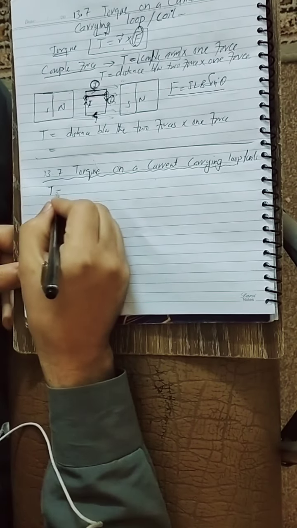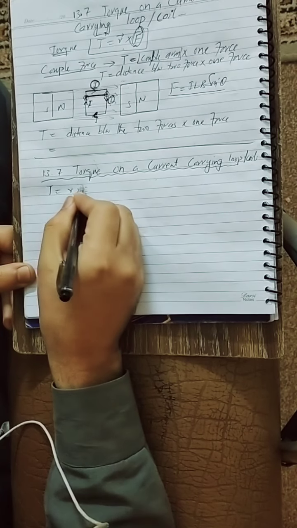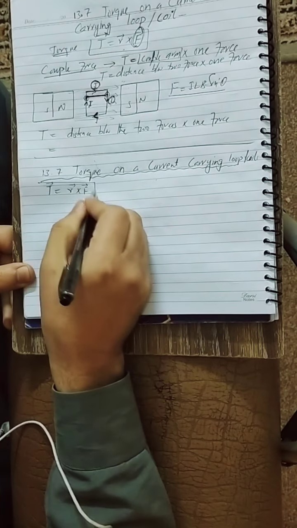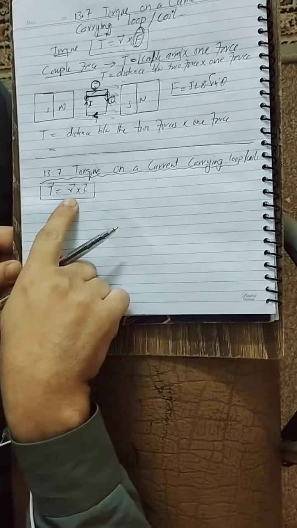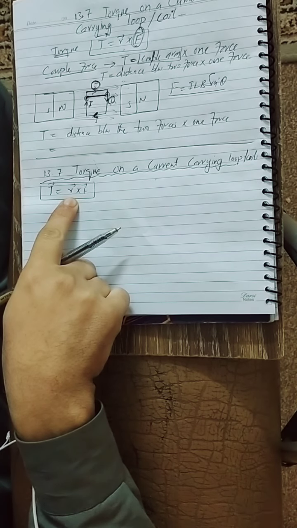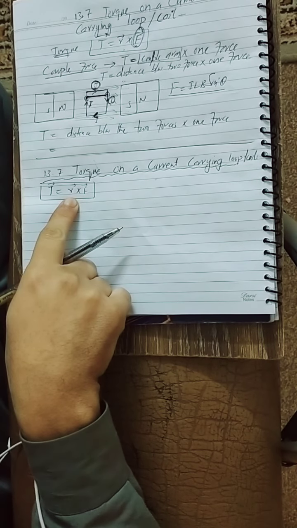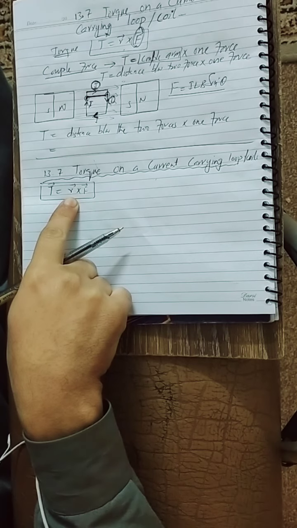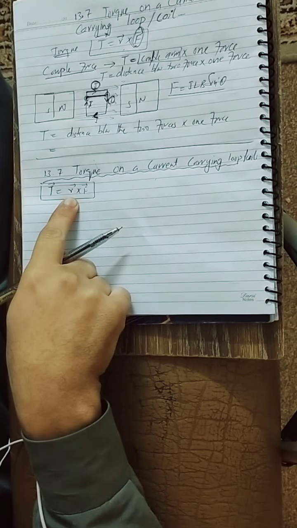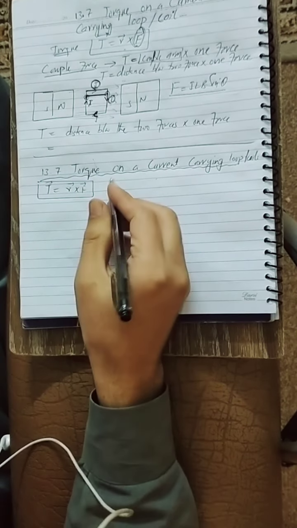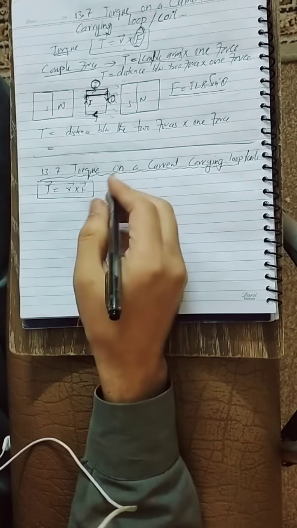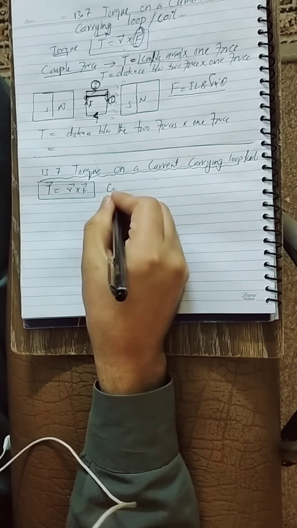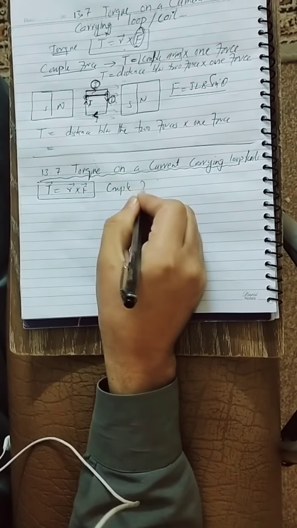Torque is defined as simply the cross product of position vector and force. We have already studied this definition in first year physics in the previous course. So we know what torque is. Torque is defined as the cross product of position and force.